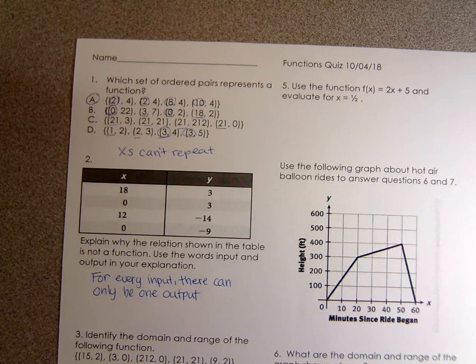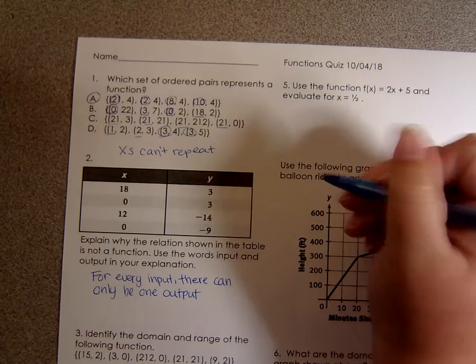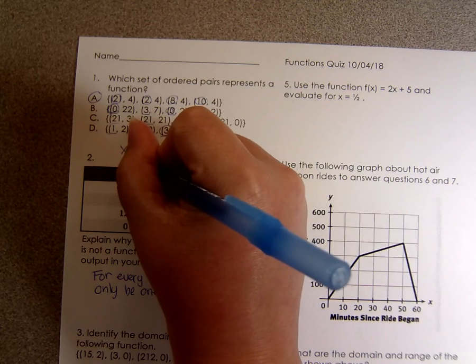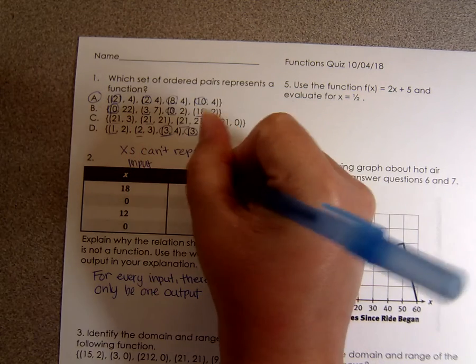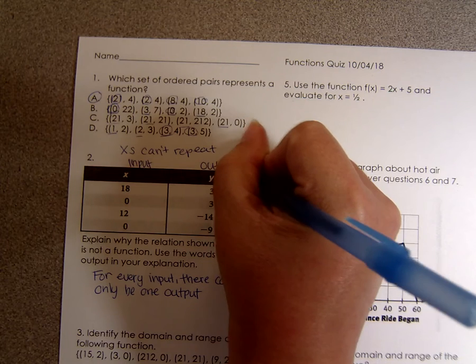And remember that the x's are the inputs and the y's are the outputs.